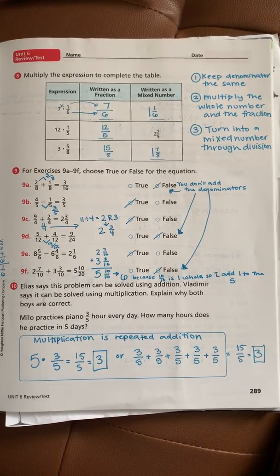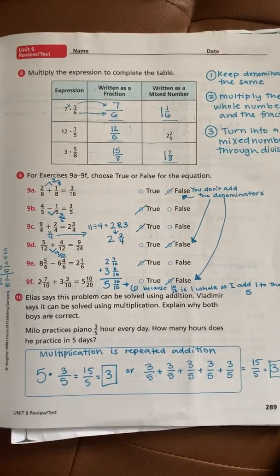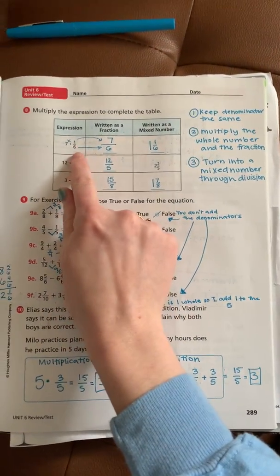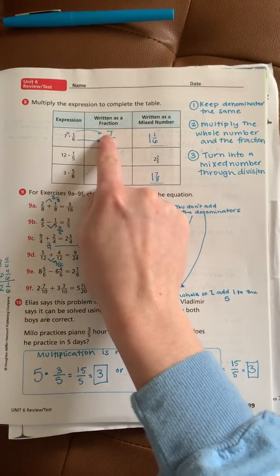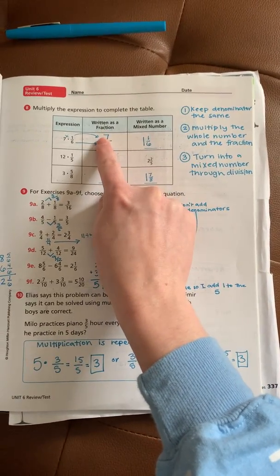Okay, here is the second part which you did today. For number 8, it wants you to multiply the expression to complete the table. When you multiply, you keep the denominator the same and just multiply the whole number in the numerator, which gave me 7. I can't leave it as an improper fraction. I need to switch it.